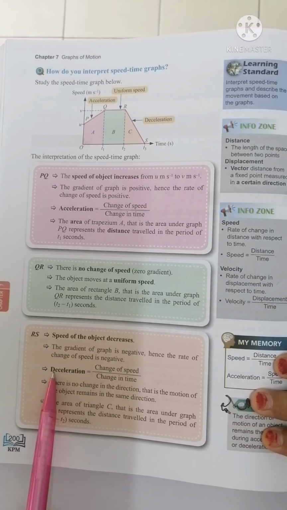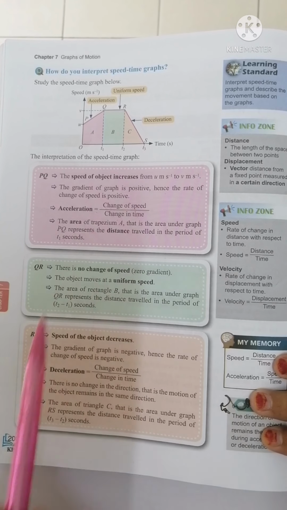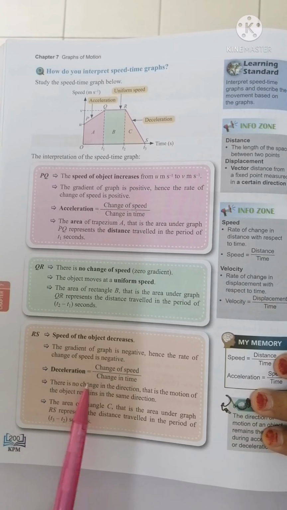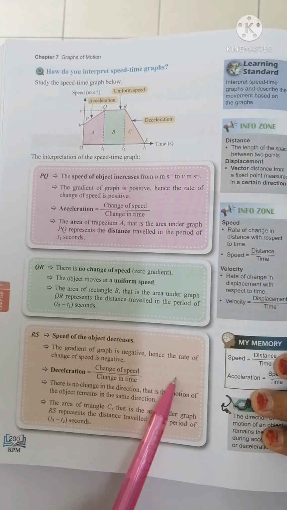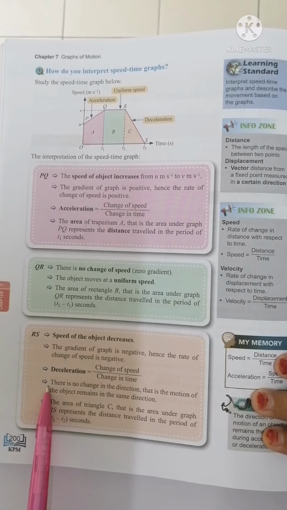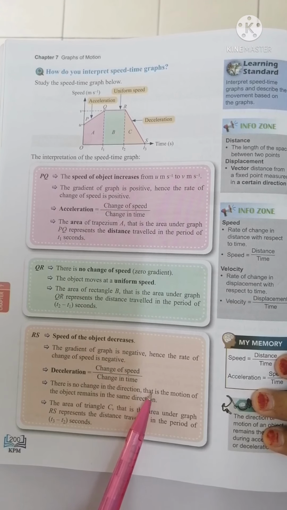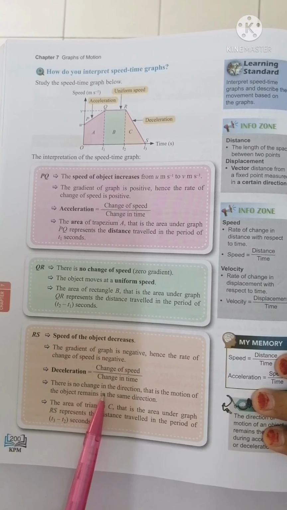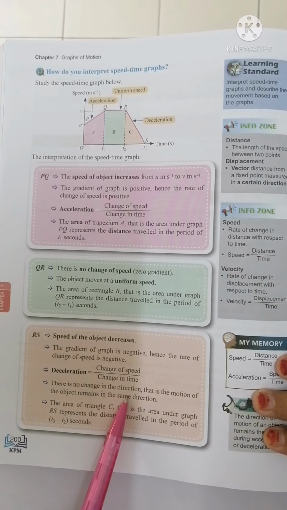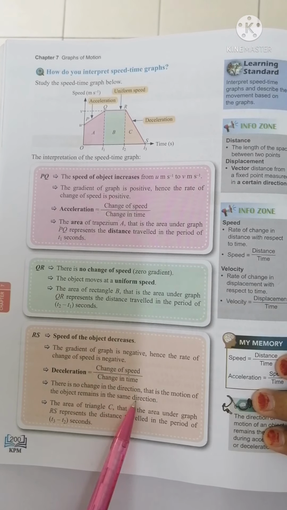For deceleration, the formula is the same as acceleration, but your final answer will be negative. Because of what? Because it is deceleration. Okay, and then the next one is there is no change in direction. That is, the motion of the object remains in the same direction.